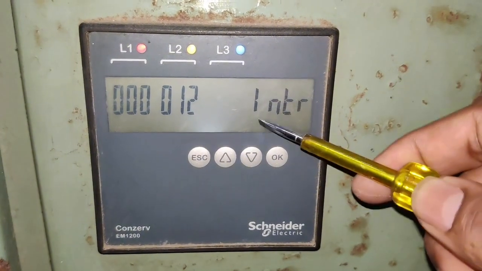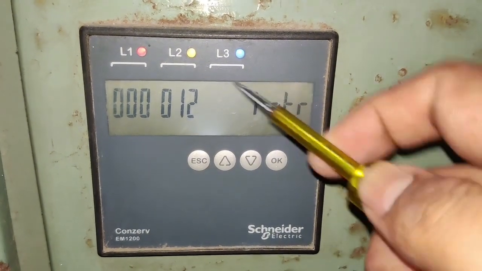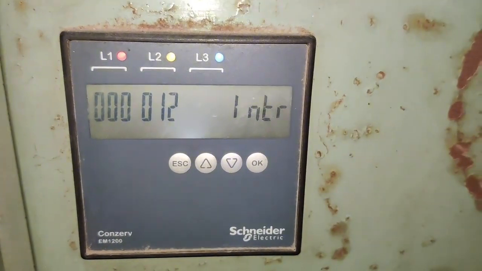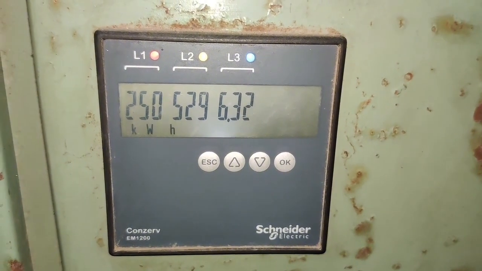So it is showing interruption. Since the meter was installed, till now, how many times the meter power supply has gone on and off. So it is showing interruption. If power goes on and off again, it will change to 30. So these are some basic important parameters in Integer.